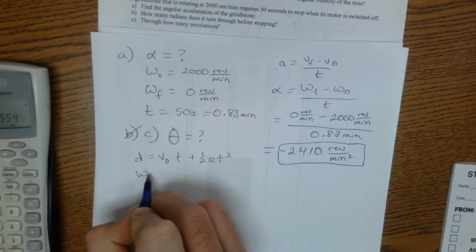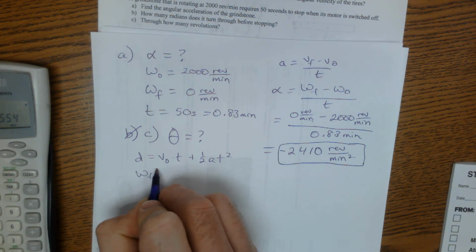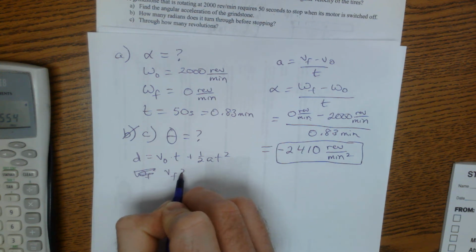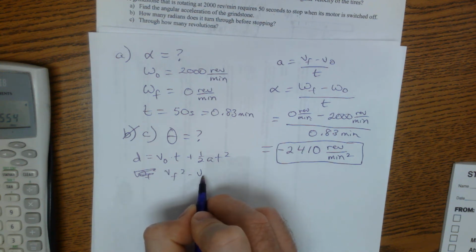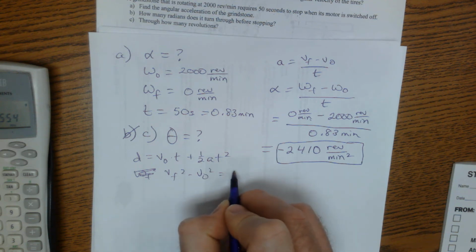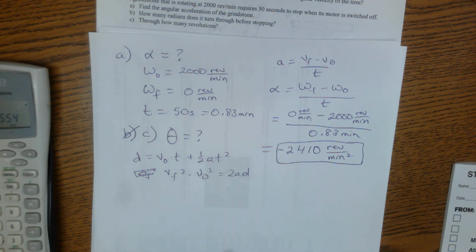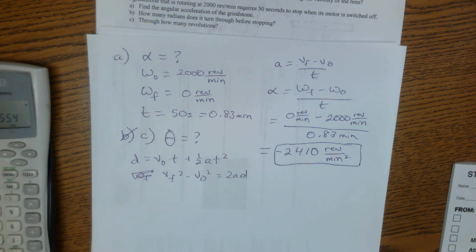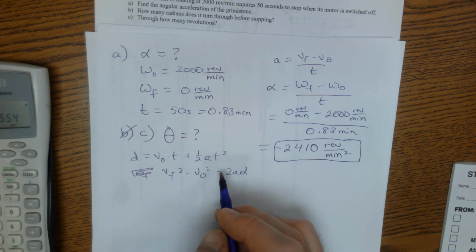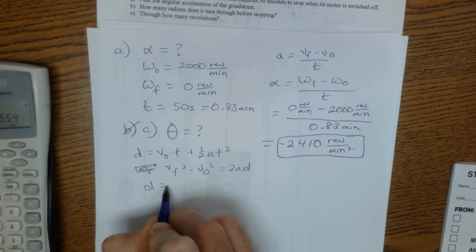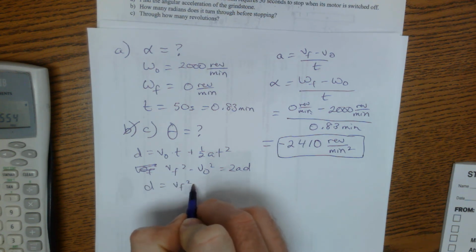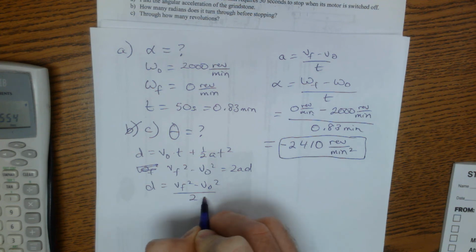We've also got VF squared minus V naught squared equals 2AD. If we were to move that around, we'd get D equals VF squared minus V naught squared over 2A.